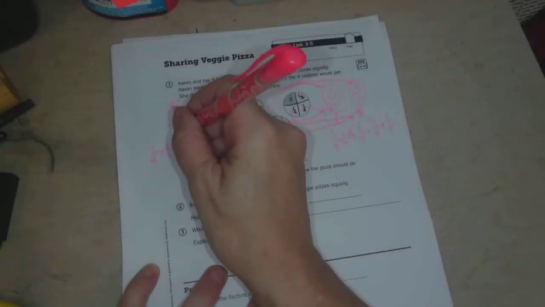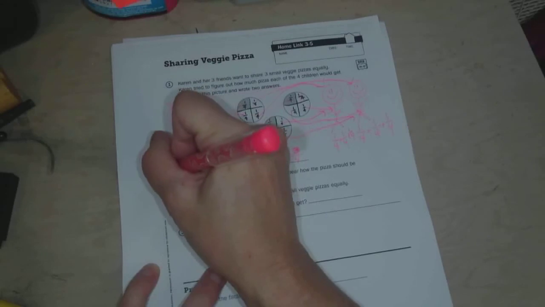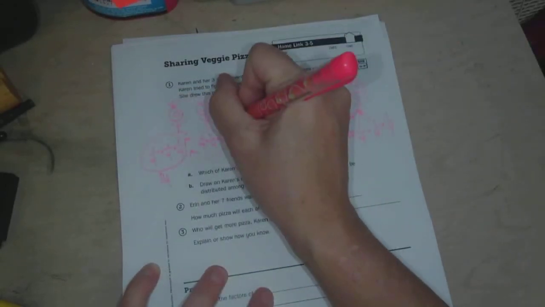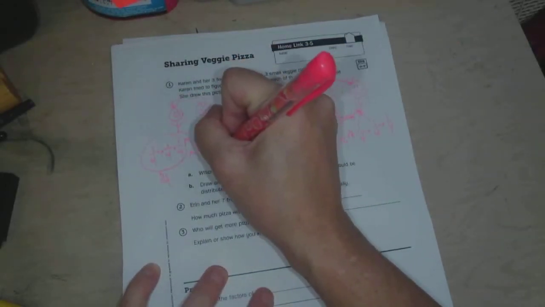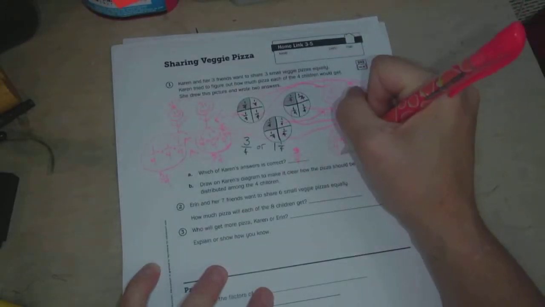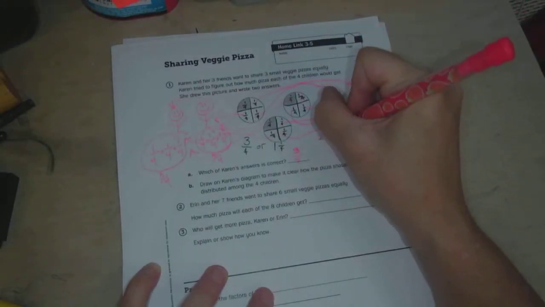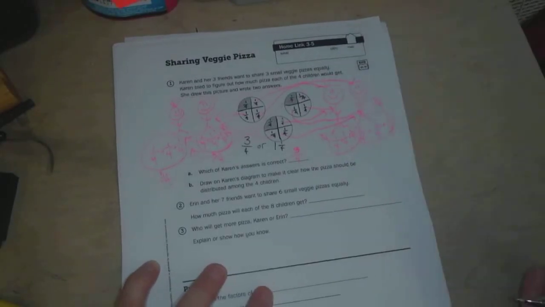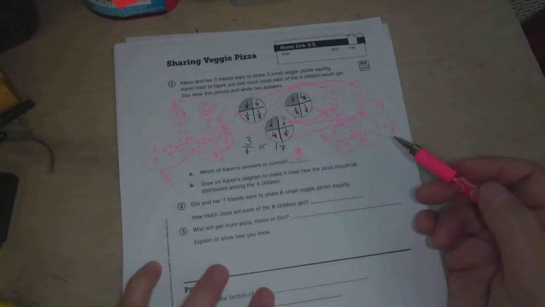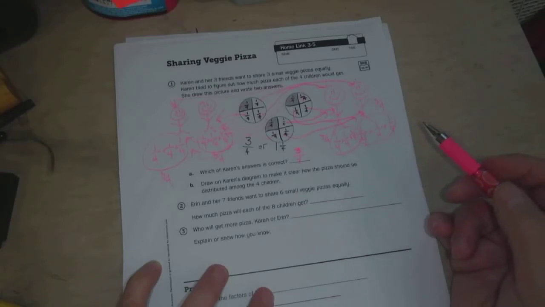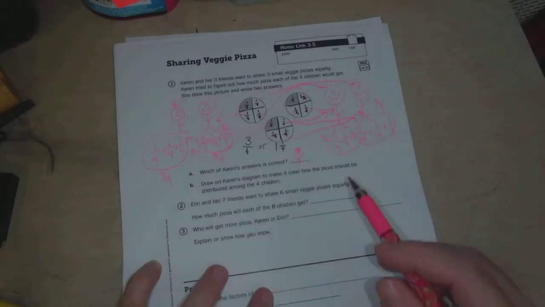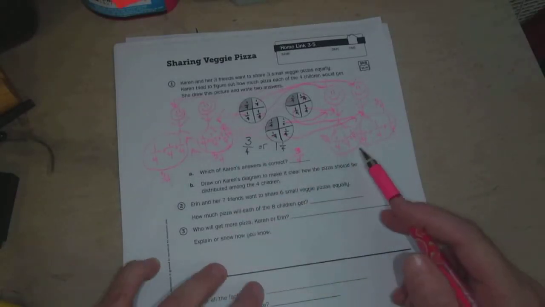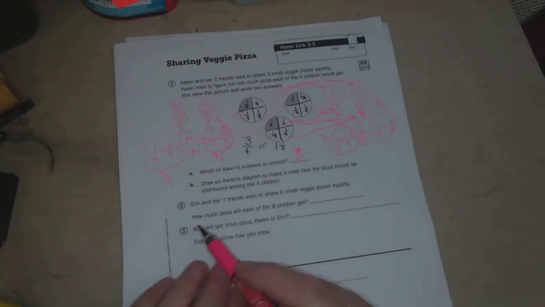So they each got 3/4, because 1/4 plus 1/4 plus 1/4 equals 3/4. There are other ways that you could have done that, but I just did it that way like we did in the book.